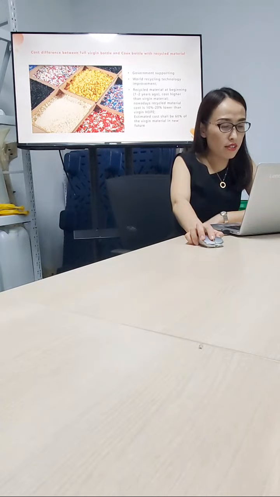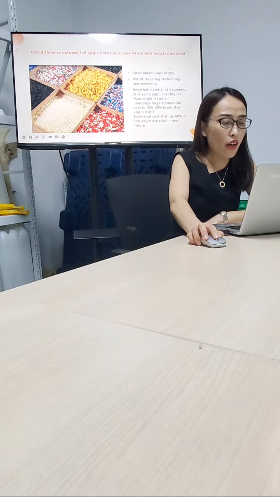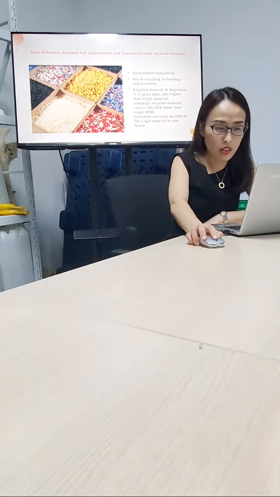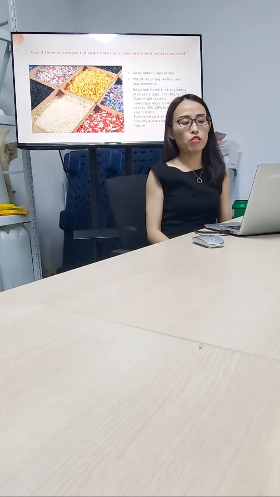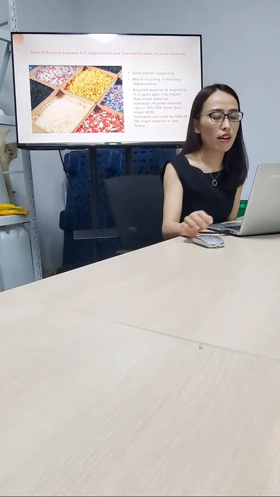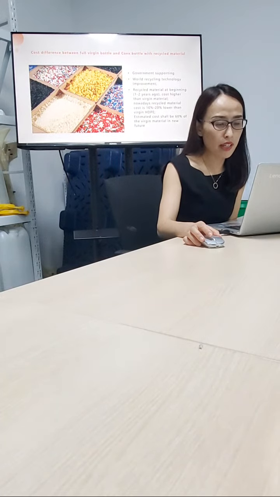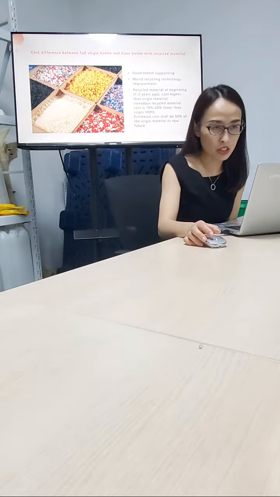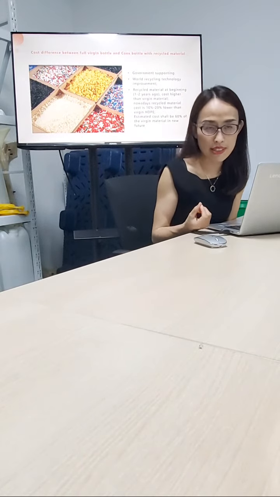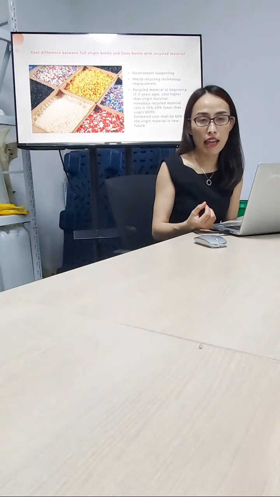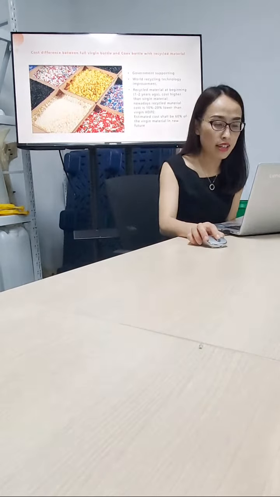For some manufacturers, they have to consider the cost difference between a full virgin bottle and a co-extrusion bottle with recycled material. Because governments are supporting recycling technology improvement worldwide, recycled material at the beginning, maybe a year ago, really cost more than virgin material, because the production methods were not mature and not many manufacturers produced recycled material. That's why at the beginning the recycled material cost was higher.